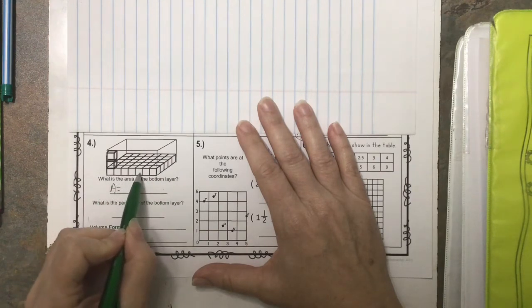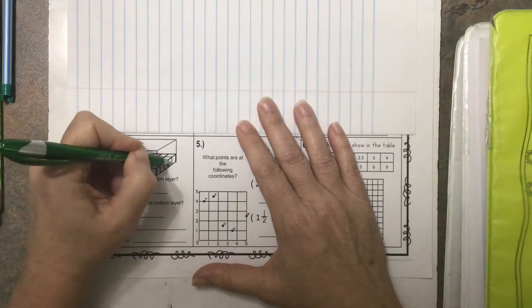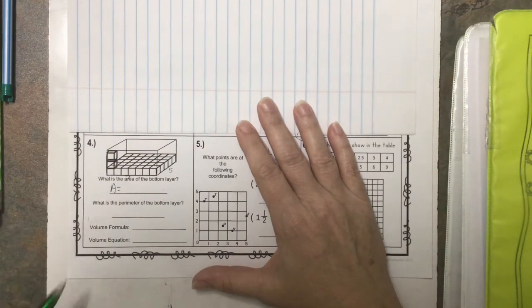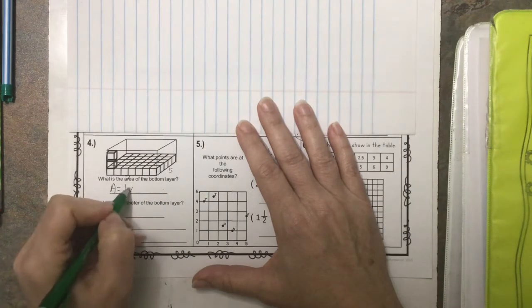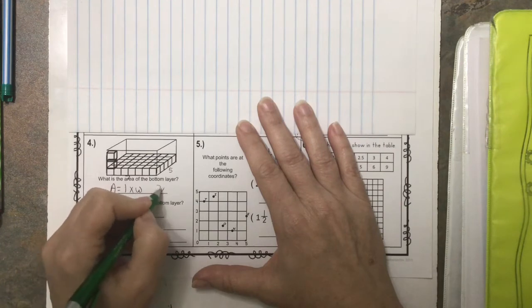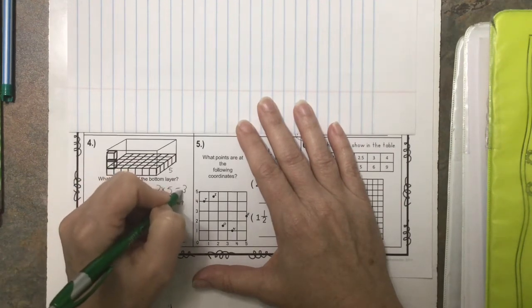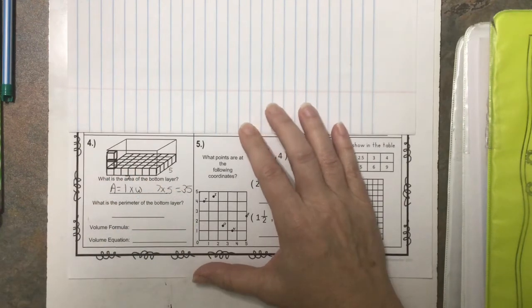1, 2, 3, 4, 5, 6, 7. There's 7 on the side. 1, 2, 3, 4, 5. There's 5 on that other side. So those are different. So you're going to do length times width. That is going to be 7 times 5. And 7 times 5 is 35. So my area is 35.